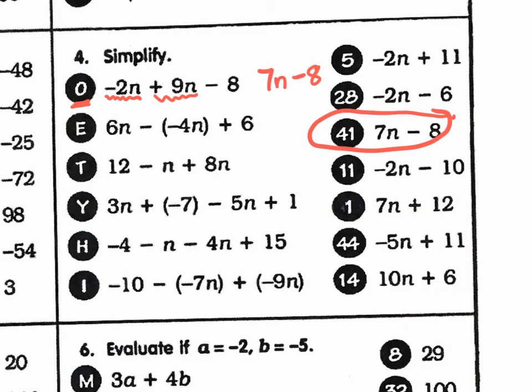Let's do at least a couple more of these. Like let's do Y. What could I combine out of these 4 terms? The 3n with the minus 5n. Remember, letters with letters, numbers with numbers. That's going to be a negative 2n.